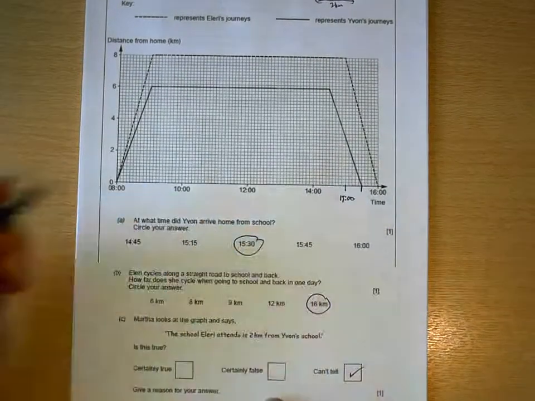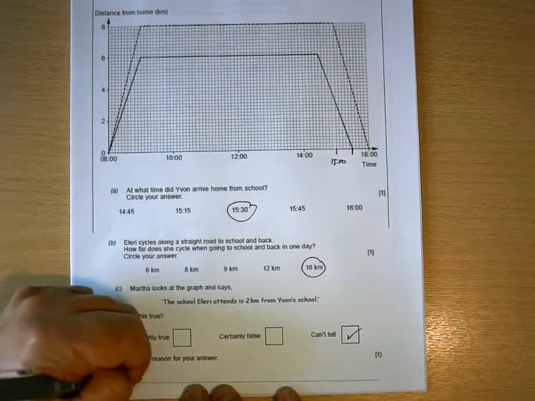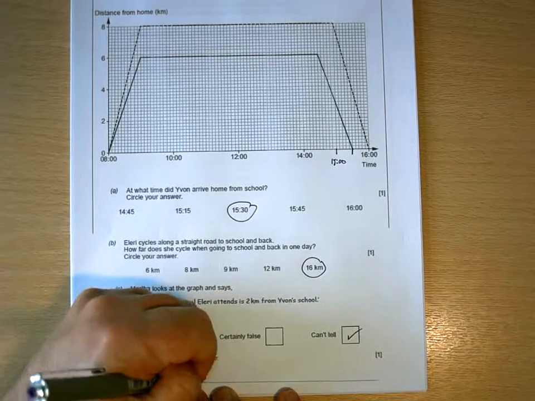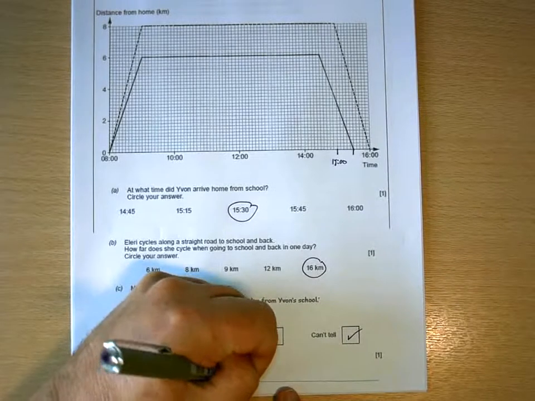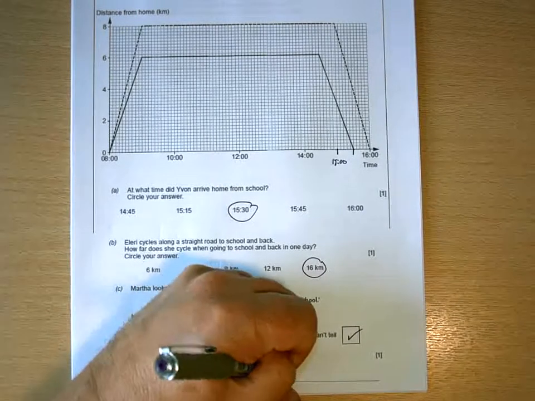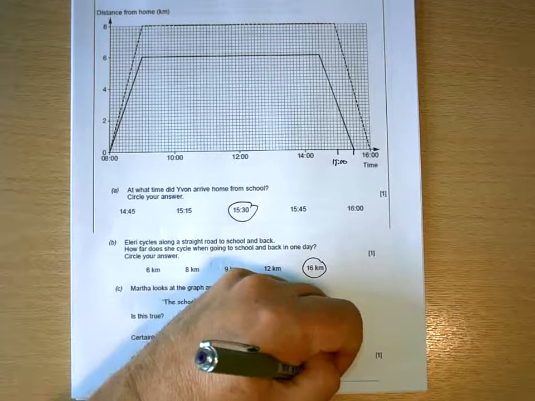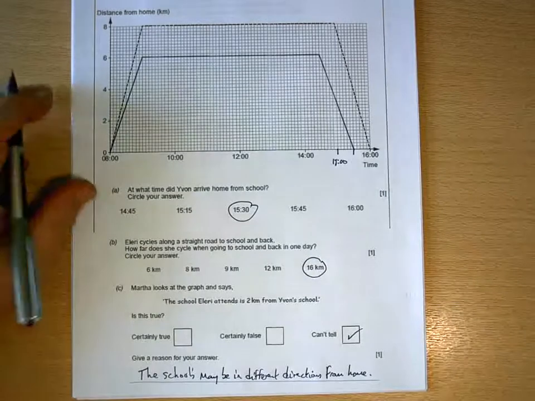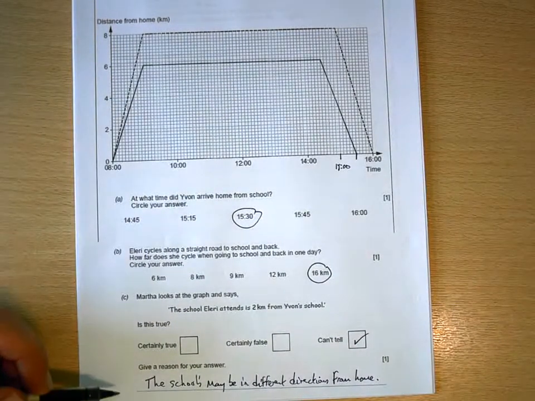You can't tell, and the reason for your answer is the schools may be in different directions from home, or something like that. So that's what they're looking for there.